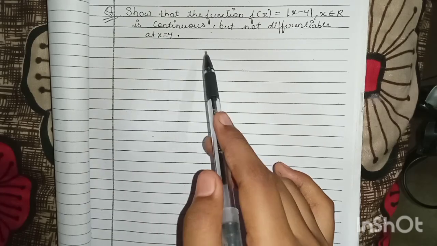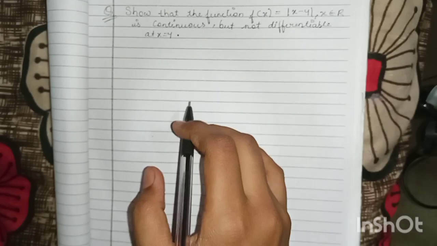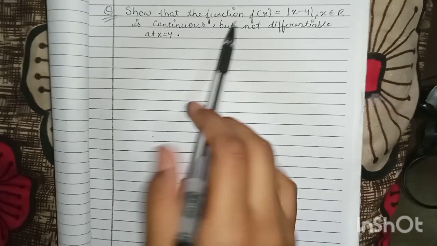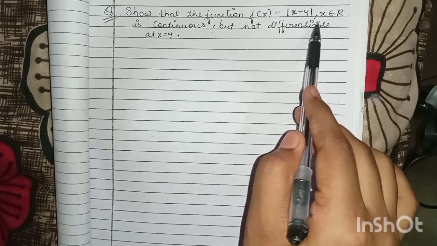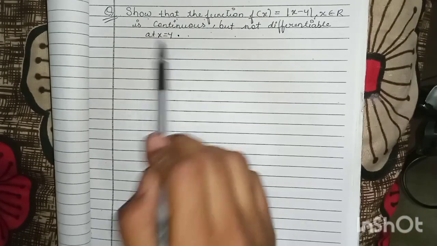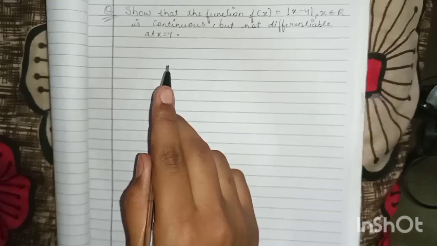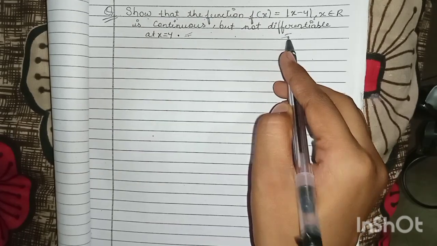By solving this question, your concepts for continuity and differentiability will be crystal clear. So let's try to understand the question first. Show that the function f of x is mod x minus 4, x belongs to R, is continuous but not differentiable at x is equal to 4. First, let's try to understand the concept behind proving it is continuous and differentiable.